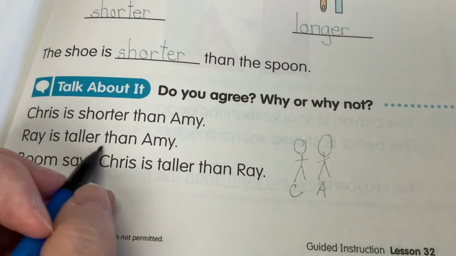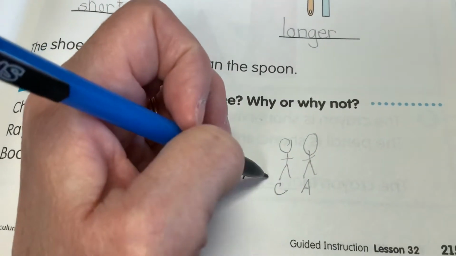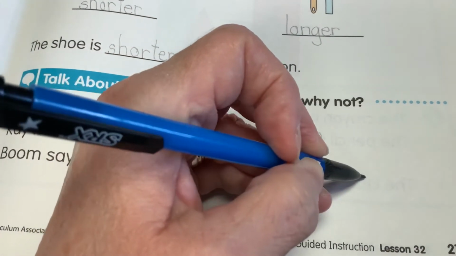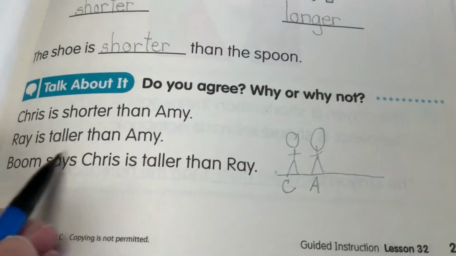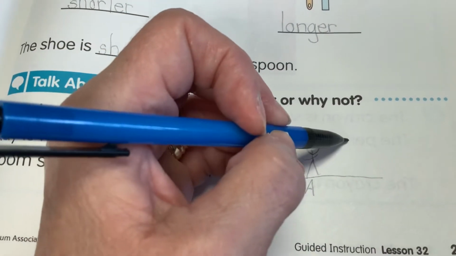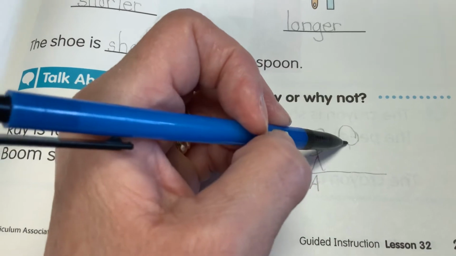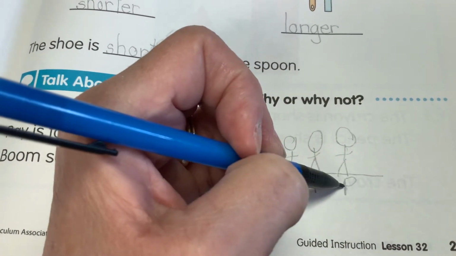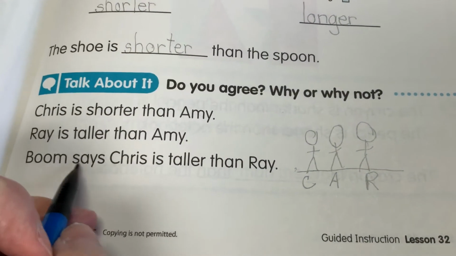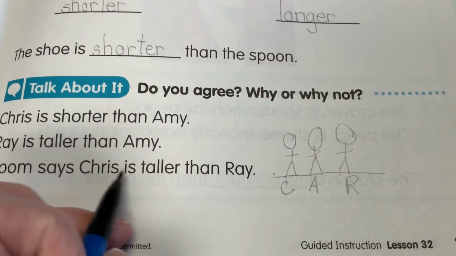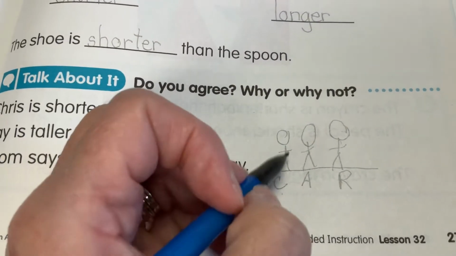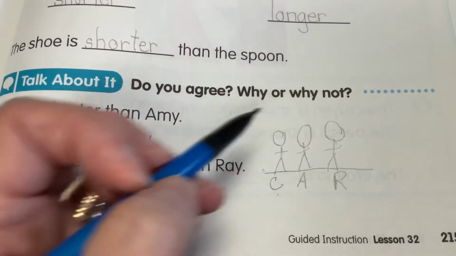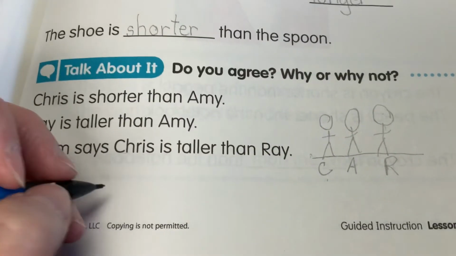Then Ray is taller than Amy. Well, here's Amy. Now I need to have this all on the same line here. So Ray is taller than Amy. So this is going to be Ray. So Boom says Chris is taller than Ray. So here's Chris. Is Chris taller than Ray? No. So do you agree? No.